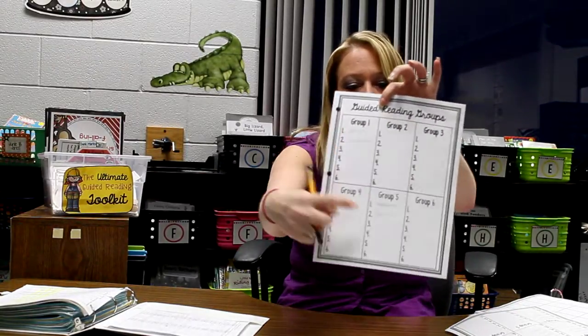I may need to add some other kids to that group from the Title I kids. I'm going to have to see how it works out. I try not to get more than 5 kids in a group, but we'll see. All right, so there's group number 1, and I've got group number 5.